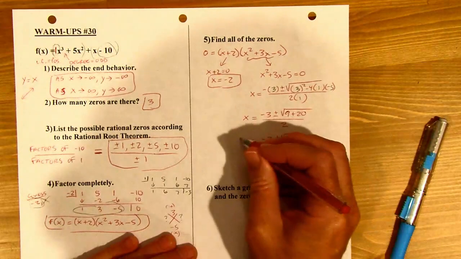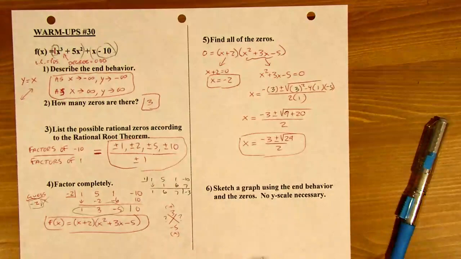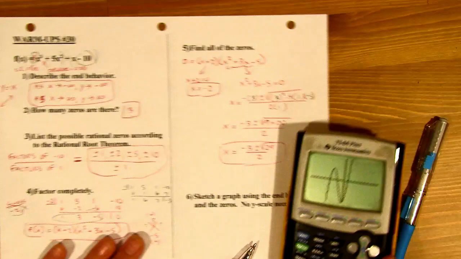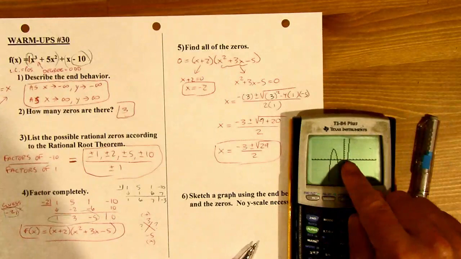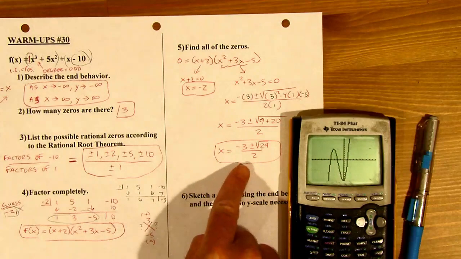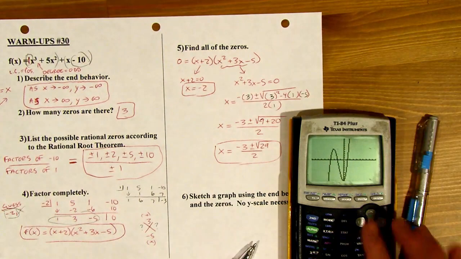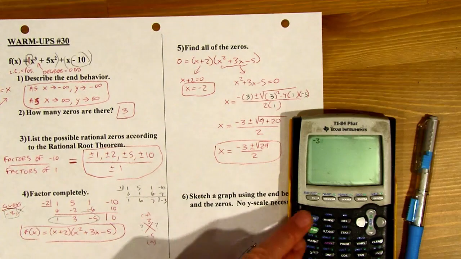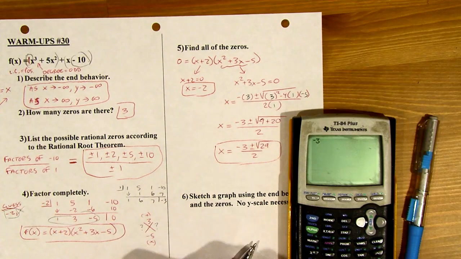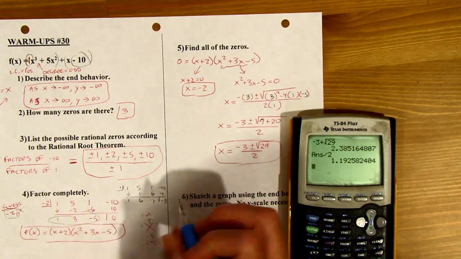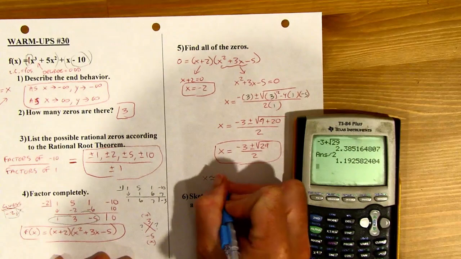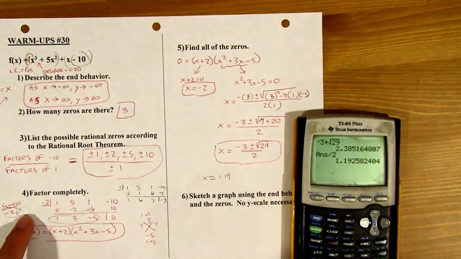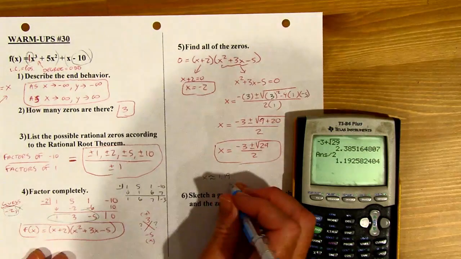You could do decimal approximations. If you look at the other 2, it kind of looks like negative 4 and positive 1. And I'm guessing if you put this into a calculator, those 2 other x values are going to be very close to negative 4 and positive 1. So let's just do a little test real quick. Negative 3 plus the square root of 29, and let's divide that by 2. One of those x values was 1.19. That's why I made that guess. That was wrong, but you can see it's very close to one of the roots.